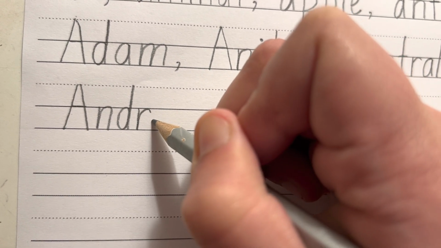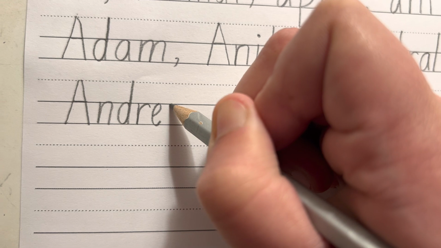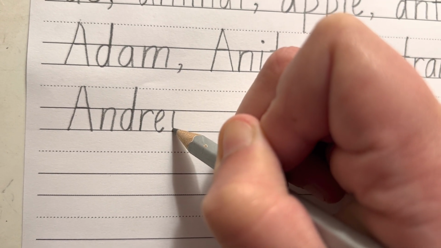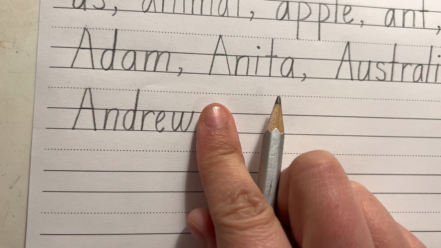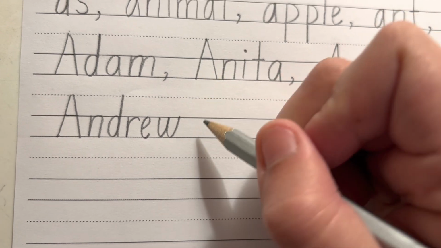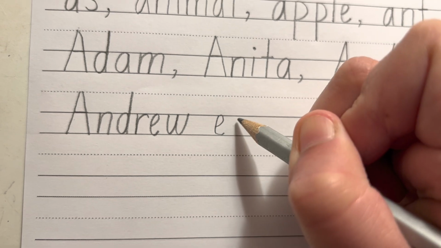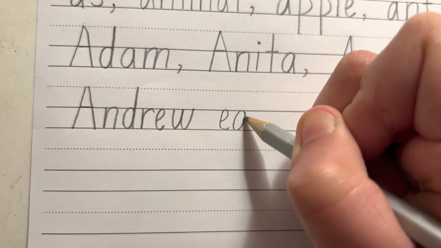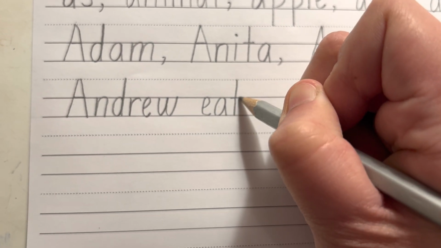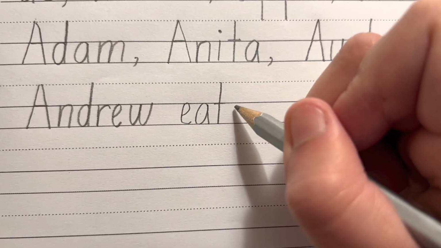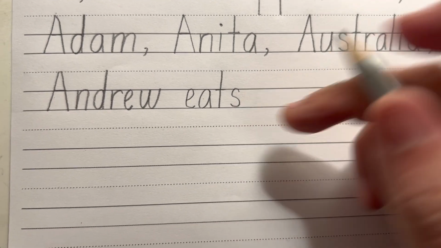E, we start in the middle between the two solid lines, we go round, touching the bottom line. For the W, we start from the solid line, down, up, down, up. Then you need your finger space. For eats, we start from E, touching the two solid lines. For the A, we go round, up and down. For the T, we start from the dotted line, going down and cross on the line. For the S, we start over here, go round. Then we have finger space.